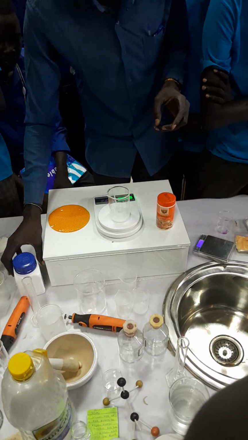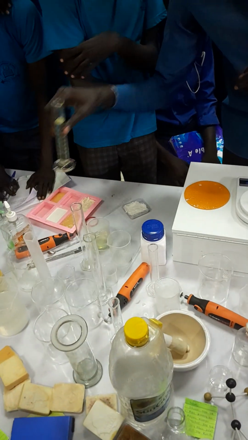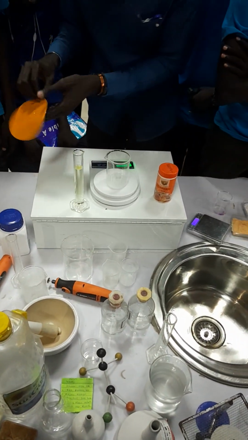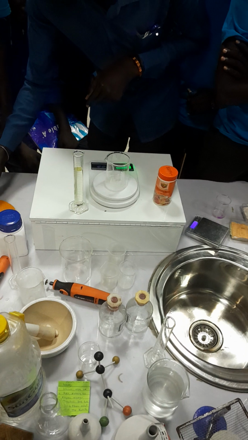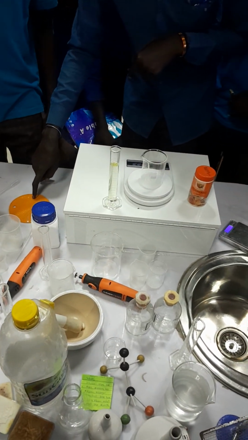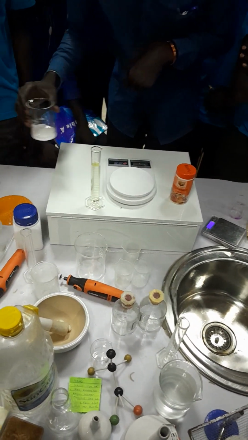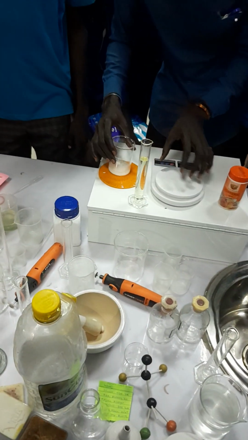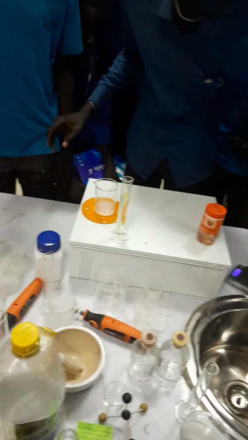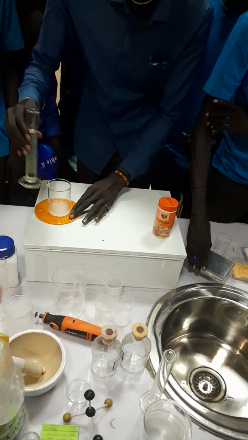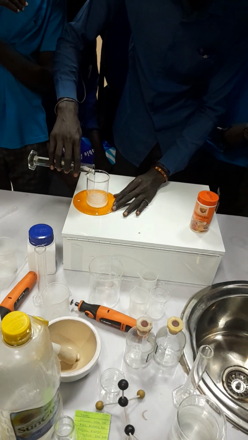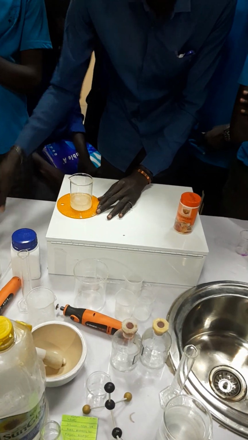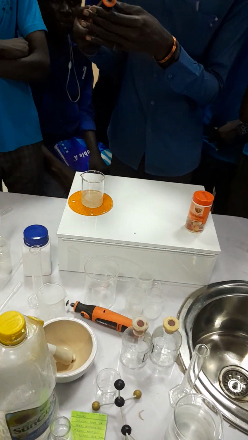After you close this, you put it down. This is our oil. Okay? Then now, you bring this beaker and put it on this one. You put it here. Okay. Now you put it here. After you put it here, now you add oil. You add oil. Then now you open this one, the same.